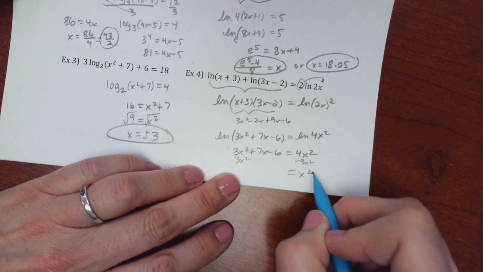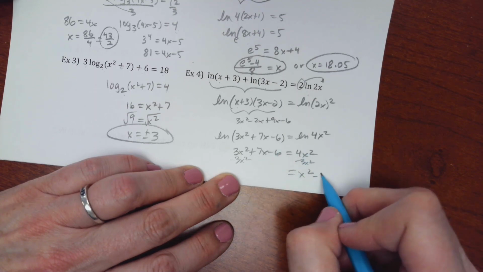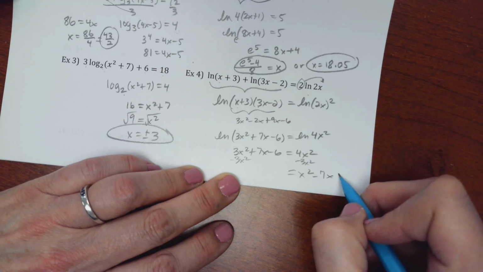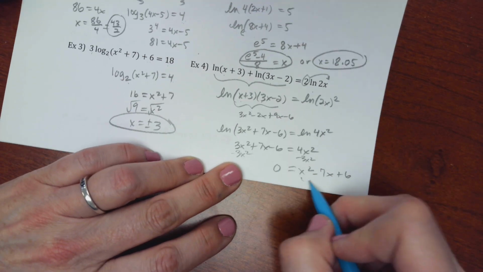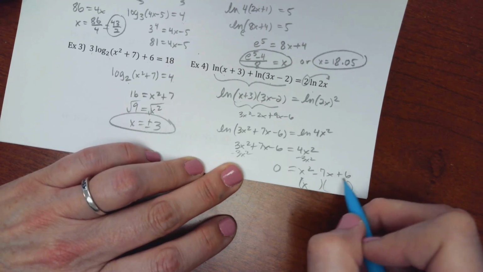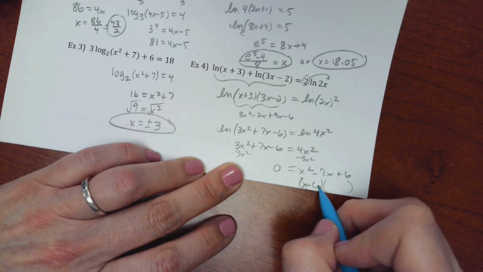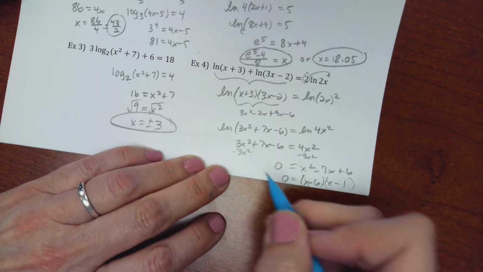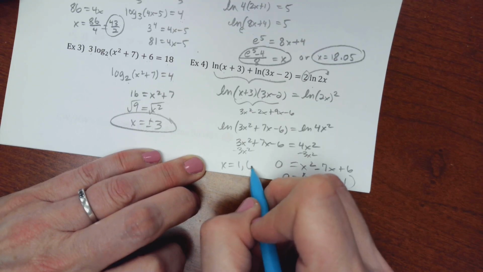So I have x squared. I'm going to put the 7x here, so it's minus 7x, and bring the 6 over, so it's plus 6. All right, so I got a factor. So 6 and 1 make 6, and also 7. So my answers are 1 and 6.